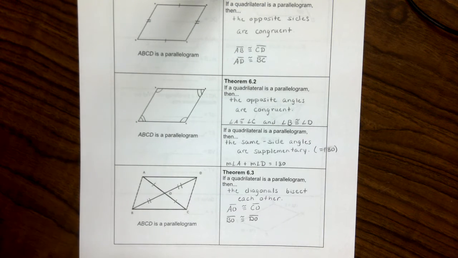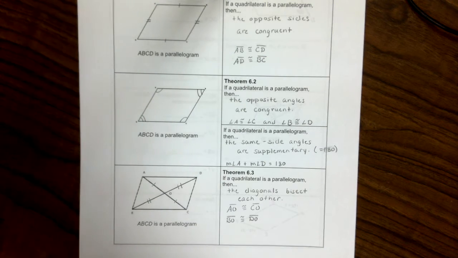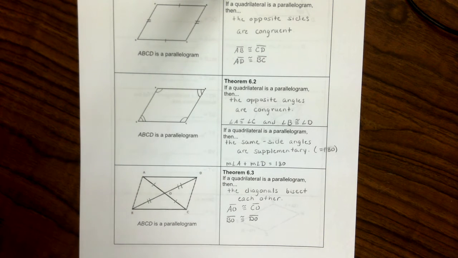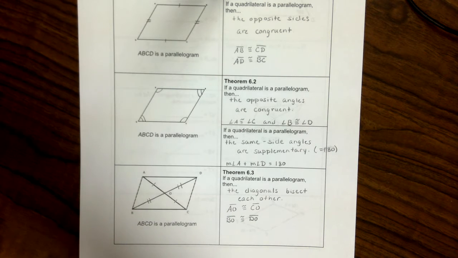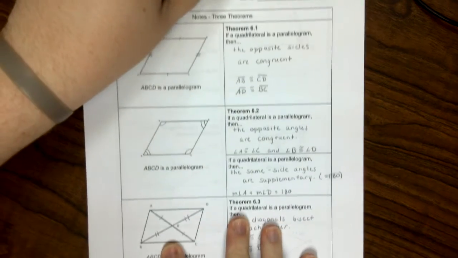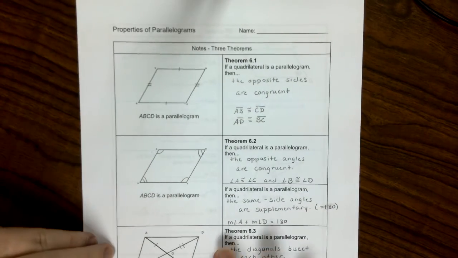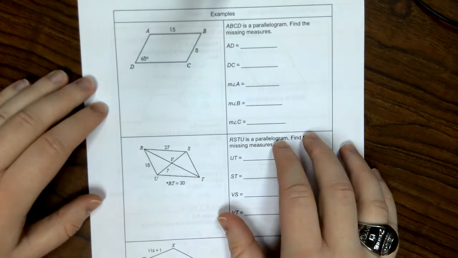Okay? So those are the 4 properties about parallelograms, and you need to try and remember these as best as you can. You've got opposite sides congruent, opposite angles congruent, same side angles are supplementary, diagonals bisect each other. Because now that we understand the properties, we're going to use them and find some missing sides and angles and solve some equations to get there.